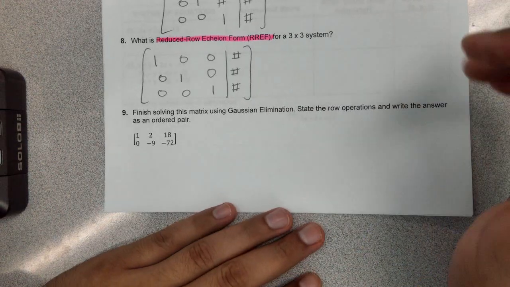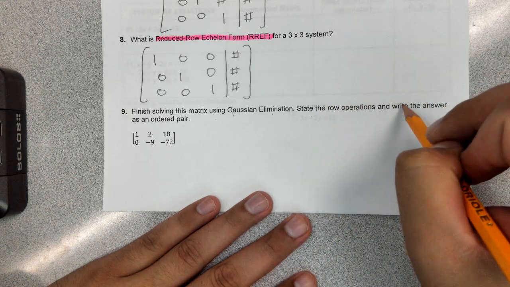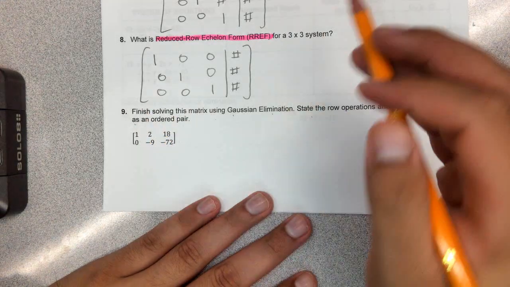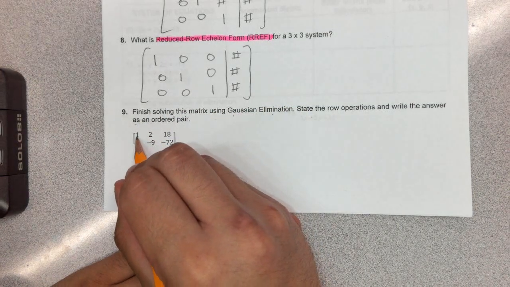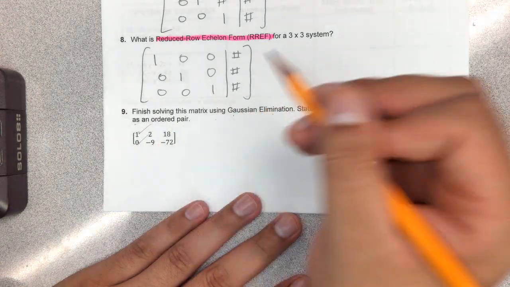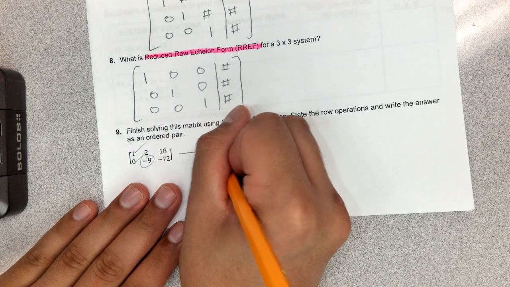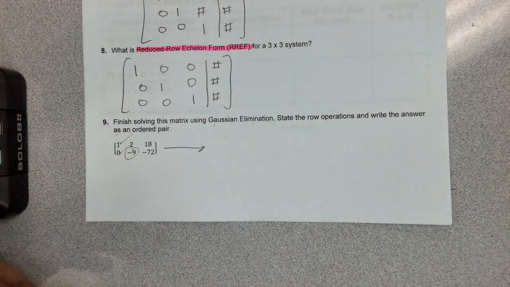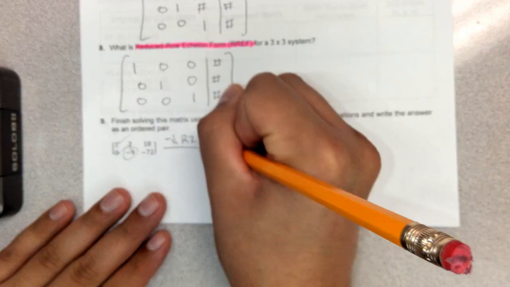Then for number 7, finish solving the matrix using Gaussian elimination, state the row operations, and write the answer as an ordered pair. So step 1, do we have a number 1 on the top left? Yes. Do we have a 0 underneath it? Yes. Now this number has to become a 1. So if you want to make something a 1, just multiply by its reciprocal. Negative 1/9 times the second row.